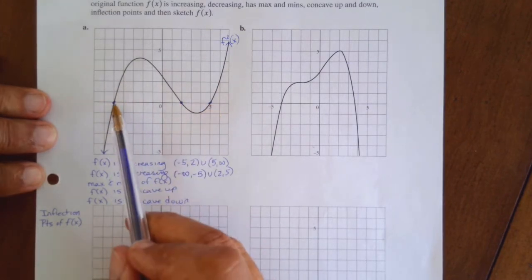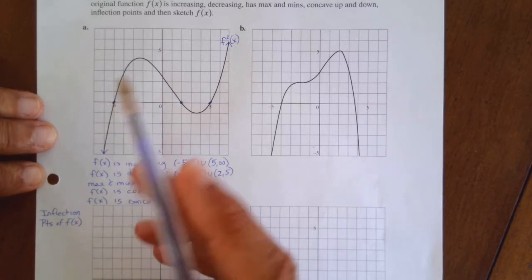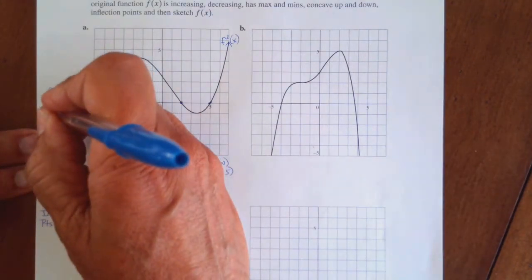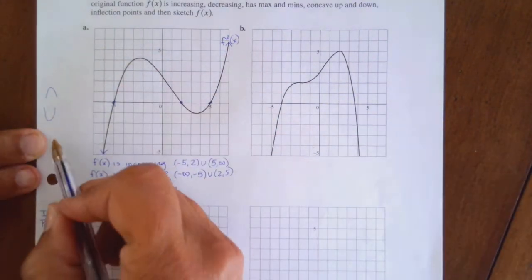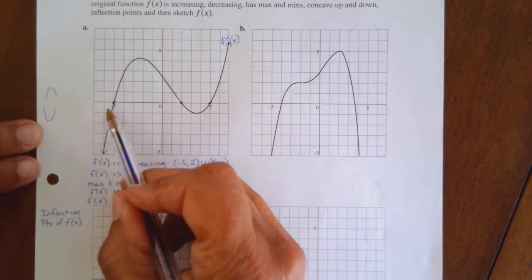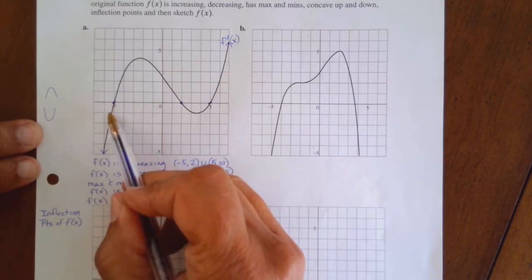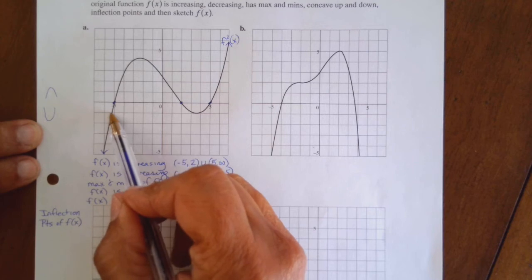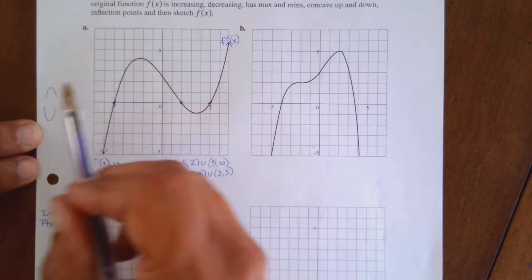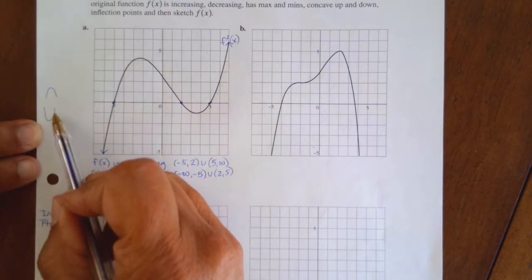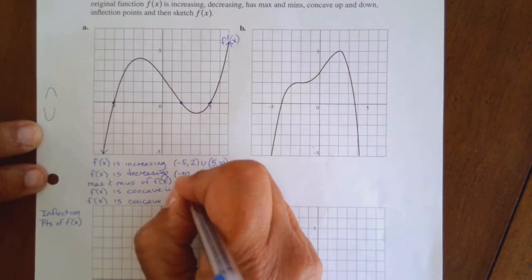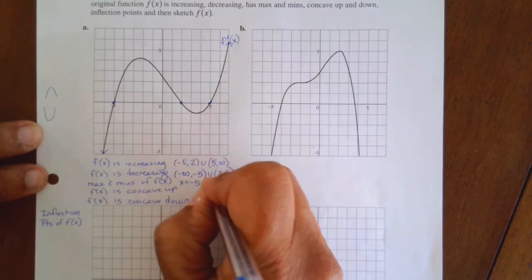All right, so if I change from increasing to decreasing, then that's a max. If I'm going from decreasing to increasing, that's a min, okay? So right here, what happened to the left? On the left, I was decreasing because this is negative. On the right, I was increasing, positive. So that means it looks like my function looks like this right there. So that means at x equals -5 is a min.